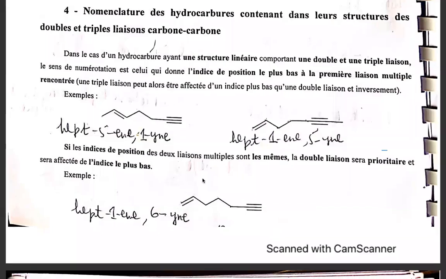So here what is done is basically the table of priority, which you are supposed to keep, which states that the double bond has a preference as compared to the triple bond. So when you're naming, this one is supposed to come first, then this one second. But now the rule is the one that has the lowest index possible becomes the one that you start counting from.